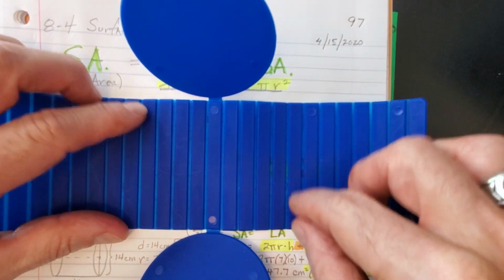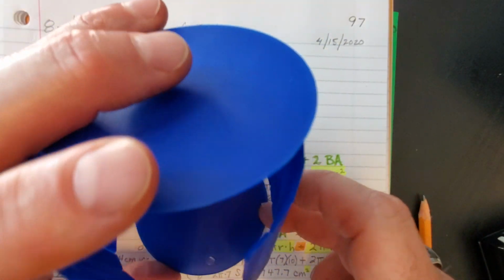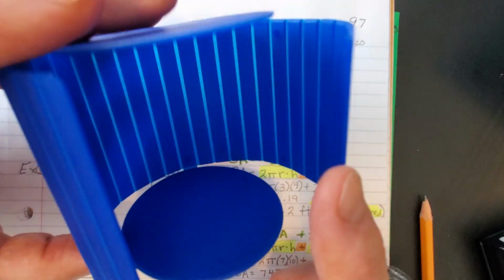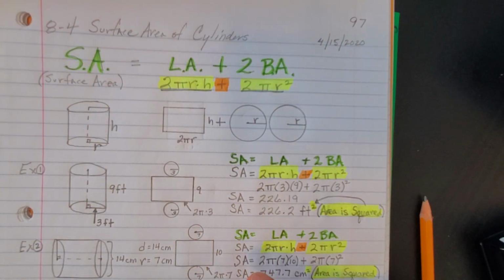Okay, then this is the height. If you put this back together, there's your height. Okay, so that's what we're going to work on. Then we add in the two circles.